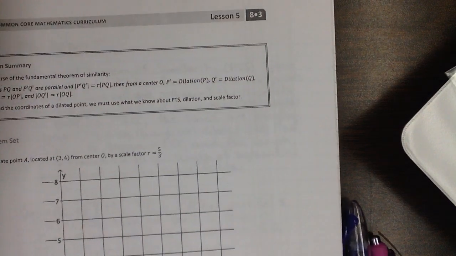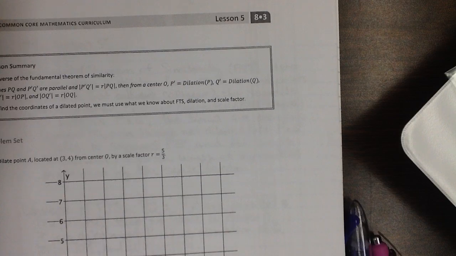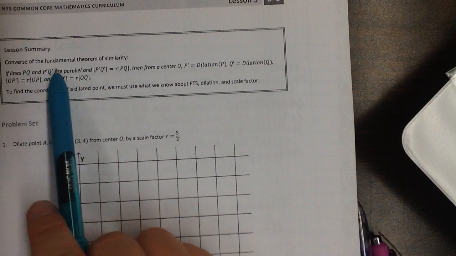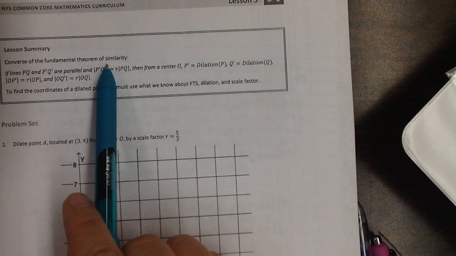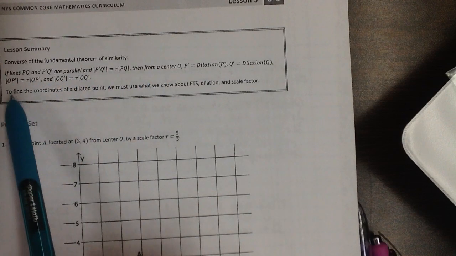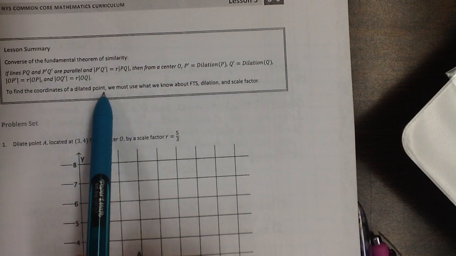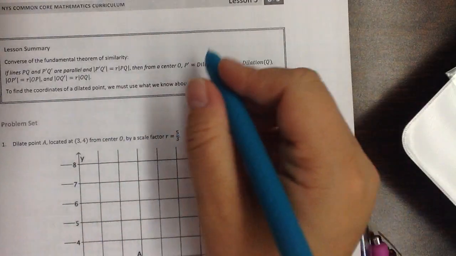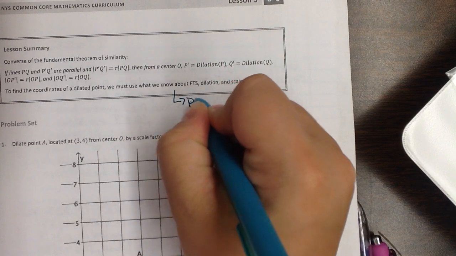The lesson summary. Okay, so the converse of the fundamental theorem of similarity is right here. We already wrote that down. And to find coordinates of a dilated point, you've got to use what we know about the fundamental theorem of similarity. You've got to remember it's parallel.